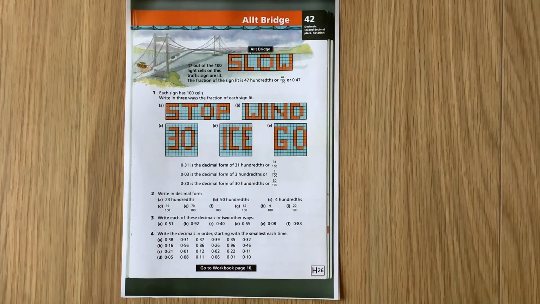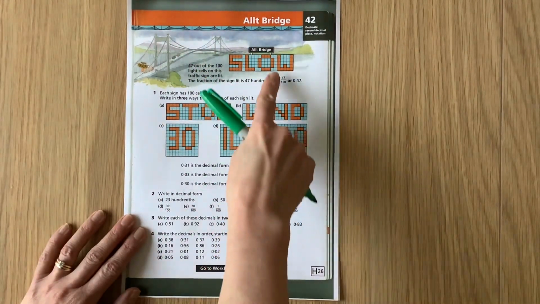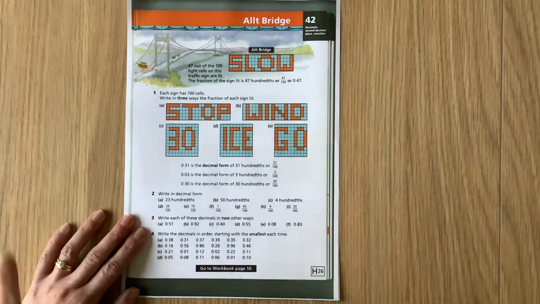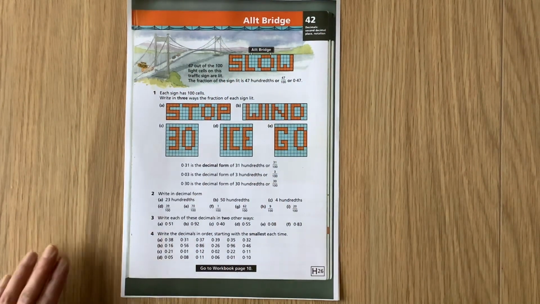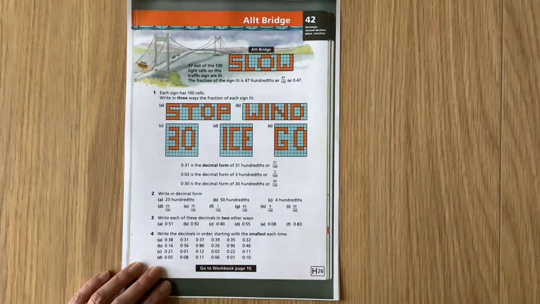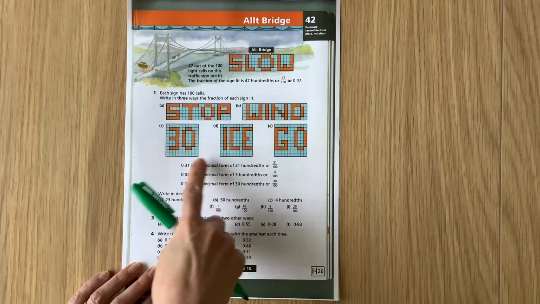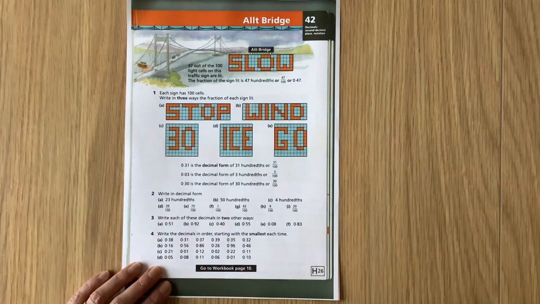And on this page, and everybody's doing the pages today, we are thinking about a motorway bridge and the Alt Bridge. And on it there are lots of signs. Have you ever seen any of those signs at the side of the road or over roads that are used maybe to display warnings like slow, stop, wind, might be the speed limit, ice, go.